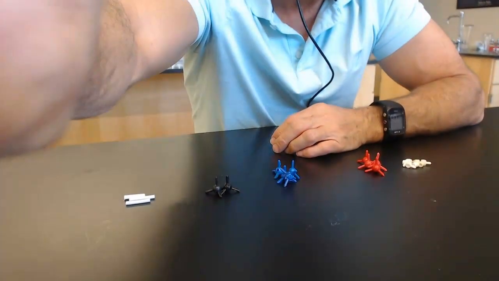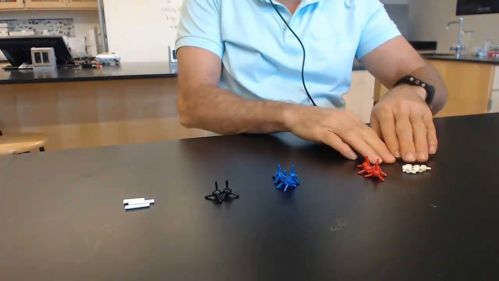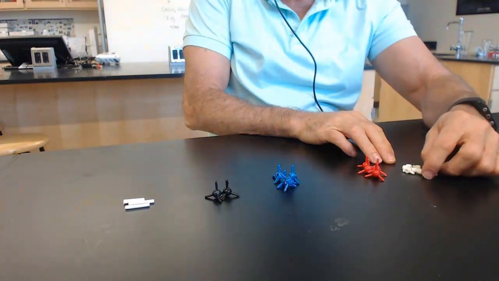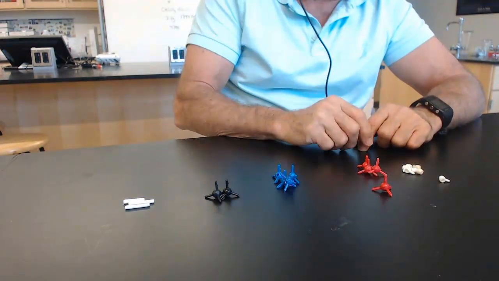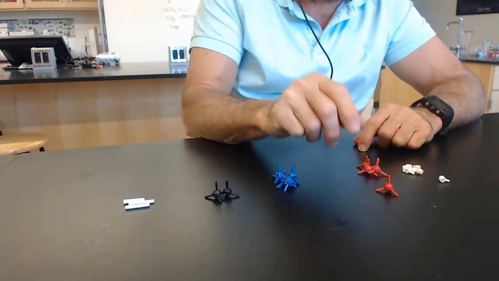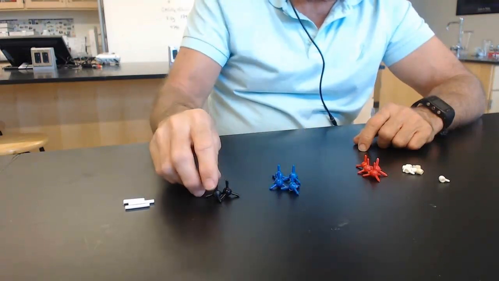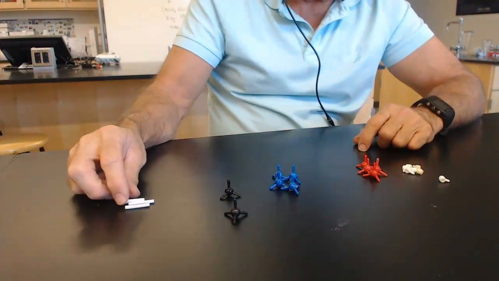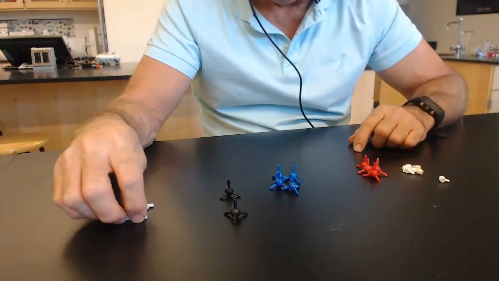Now, if I point the camera down here a little bit, you should see four elements. These white atoms are hydrogen. Red is oxygen, like the oxygen in our red blood. Blue is nitrogen. And black is carbon. And we'll be using these spacers as chemical bonds.